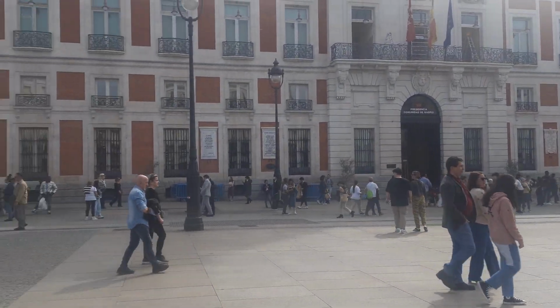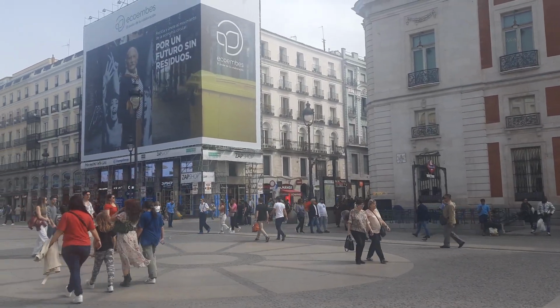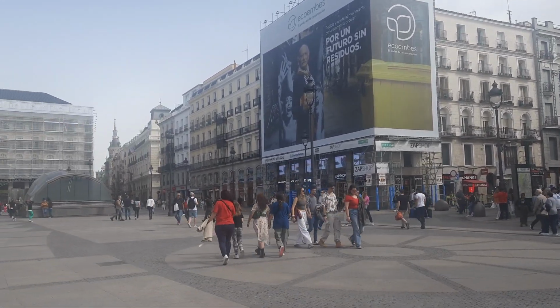And today is more crowded here. Puerta del Sol Square is more crowded today.